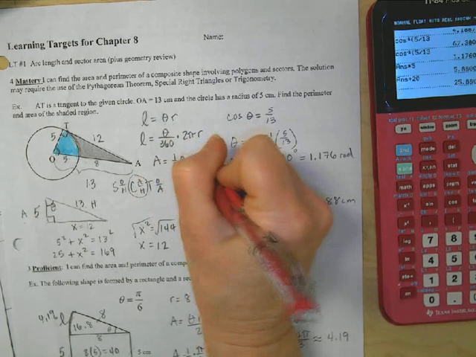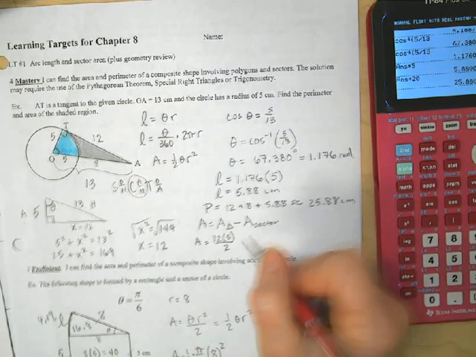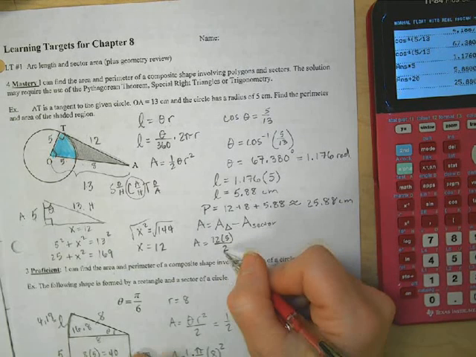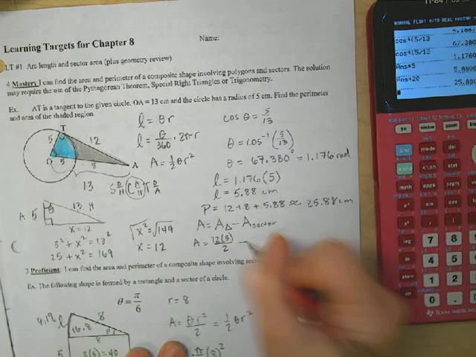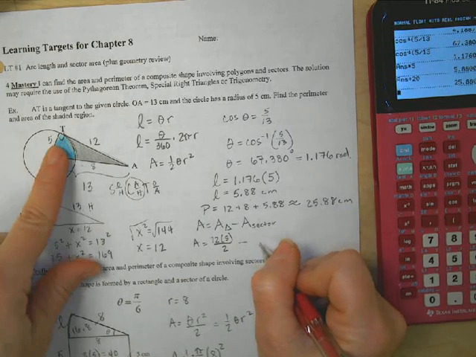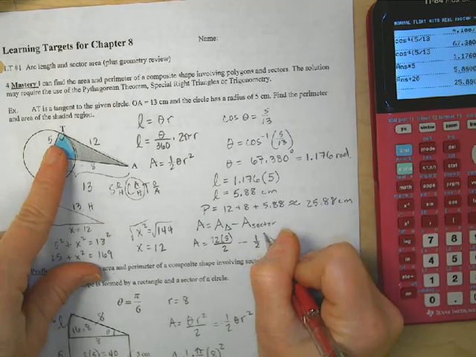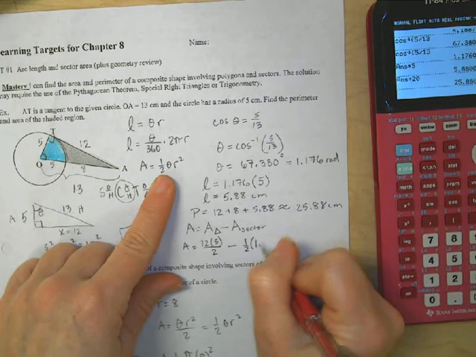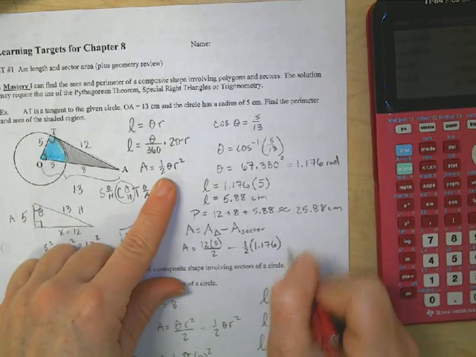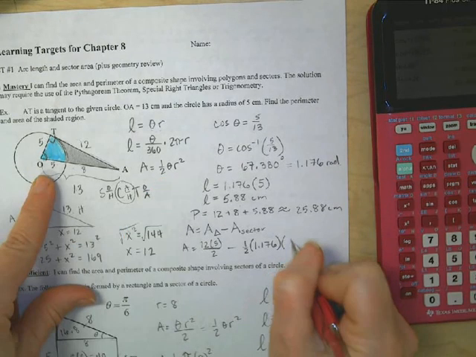So here's the area of the triangle. Now I'm going to minus the area of the sector. So 1/2, 1.176, and the radius was 5 squared.